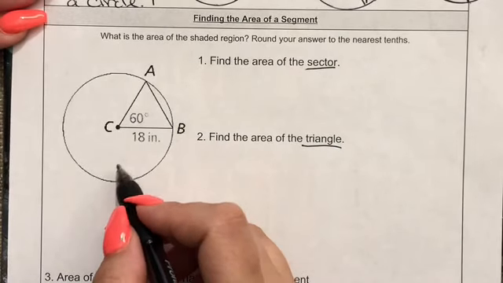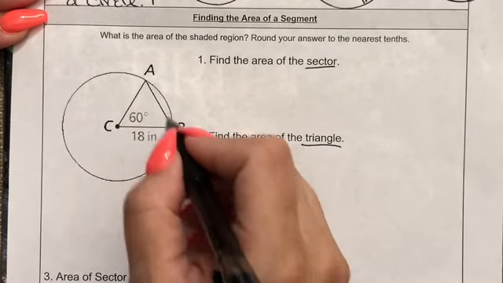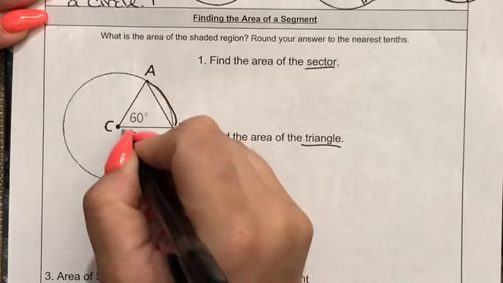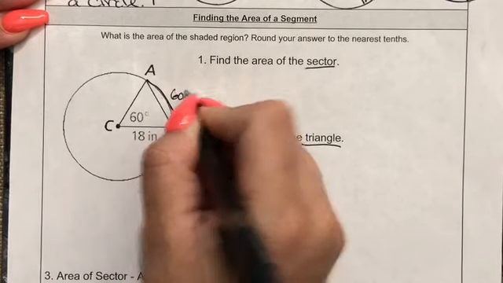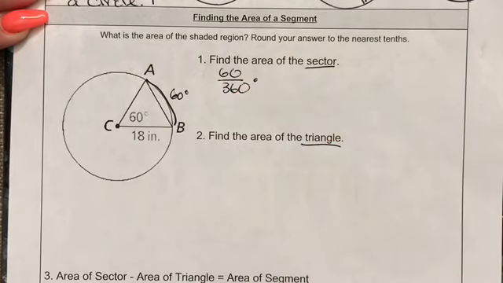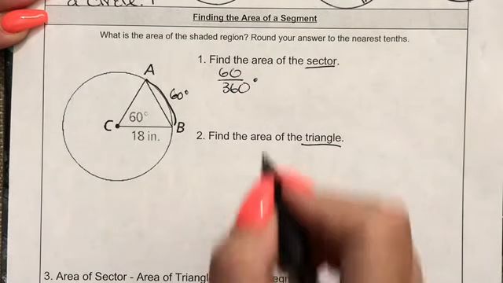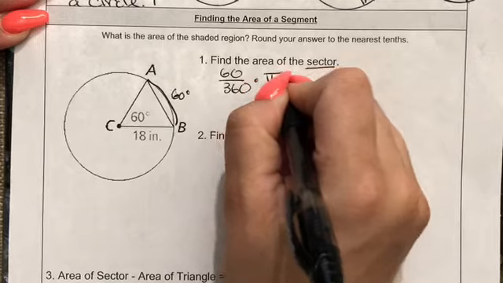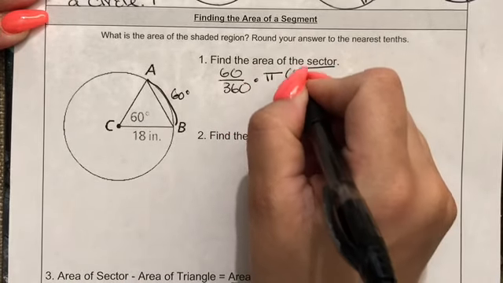In order to find the area of the sector, we're going to take the portion that we're concerned with, and I can see here that the central angle is 60. So I'm going to use 60 over 360, and I'm going to multiply it by the area of the circle, which is pi r squared. And I can see here that my r is 18.